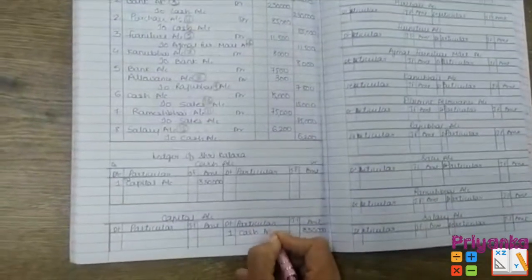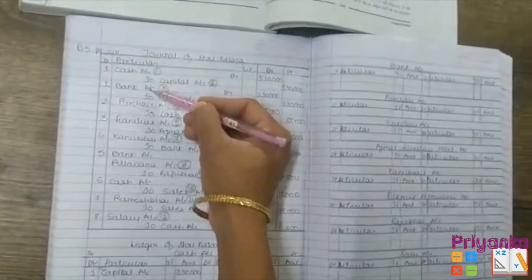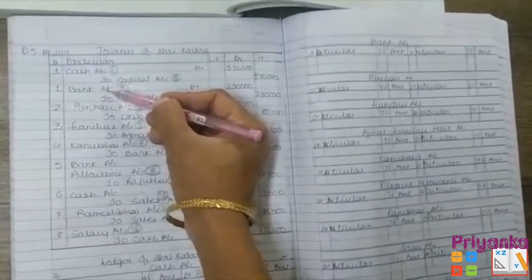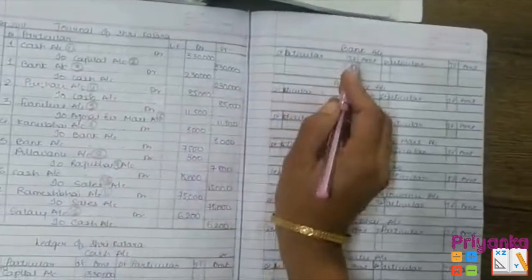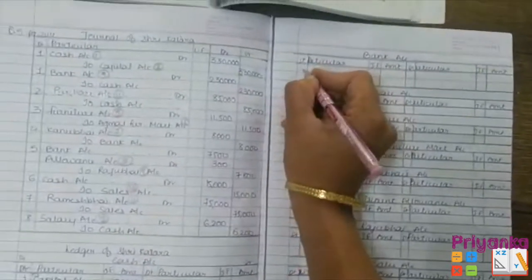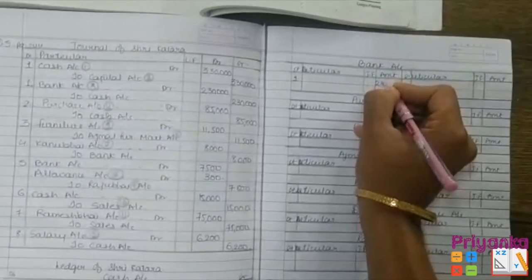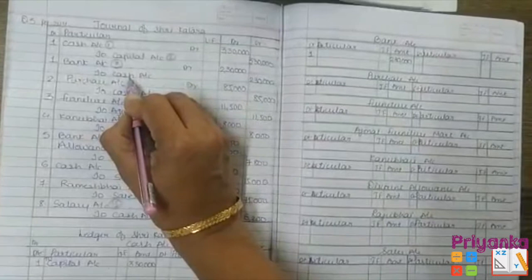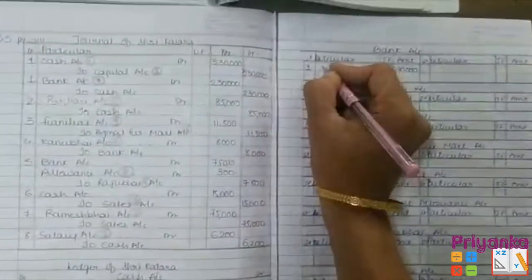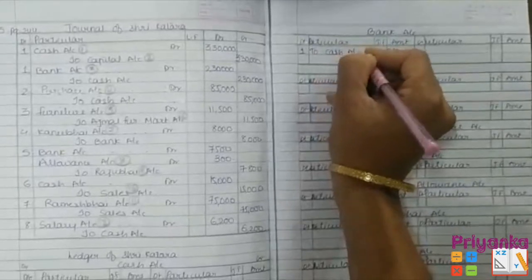Here I wrote cash account. Moving to the next, bank account. अब बैंक अकाउंट में जाएंगे और डेबिट साइड हम 1 and 2,30,000 लिखेंगे. Here is my bank account. Here I am writing date 1 and writing amount 2,30,000. And we'll make a posting by taking an opposite account that is cash account. So here I'll write to cash account.